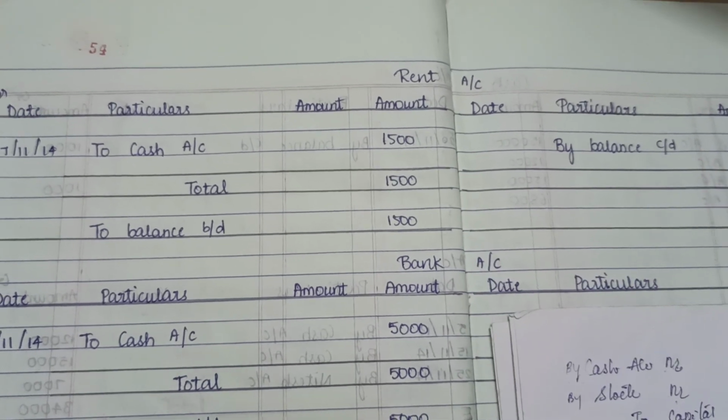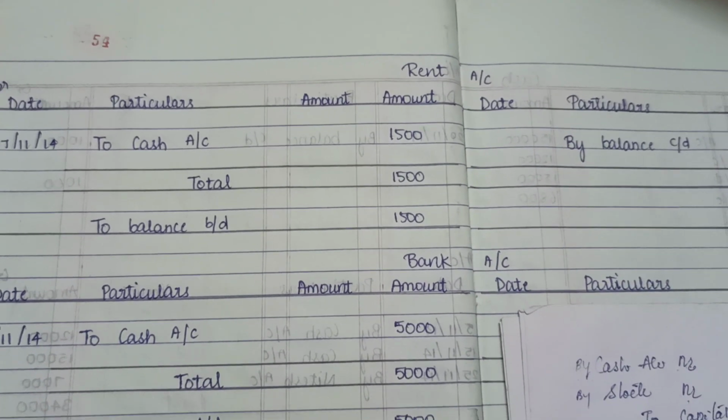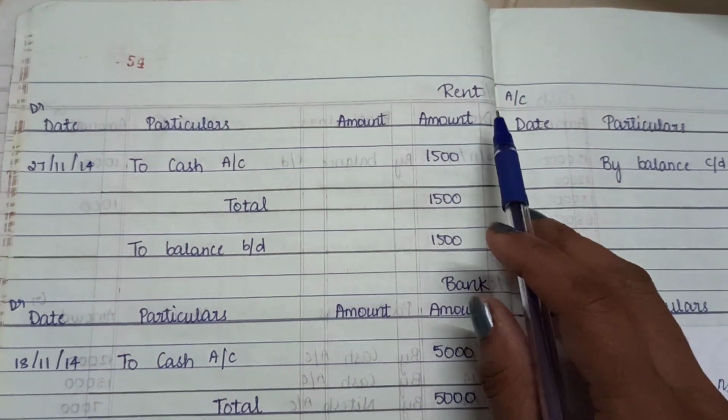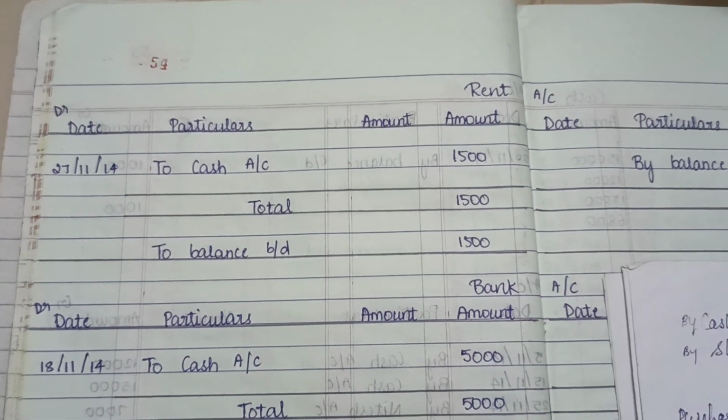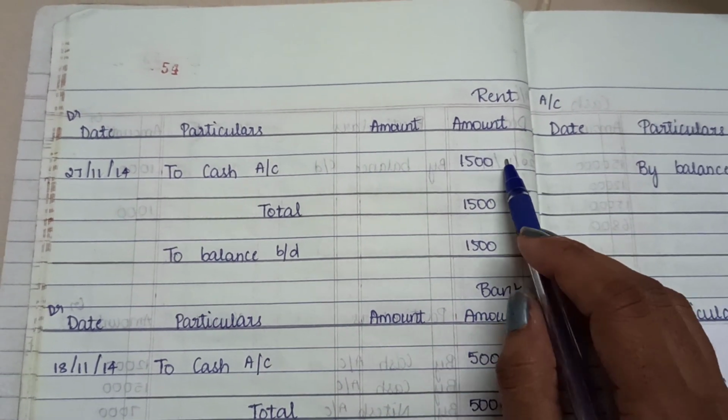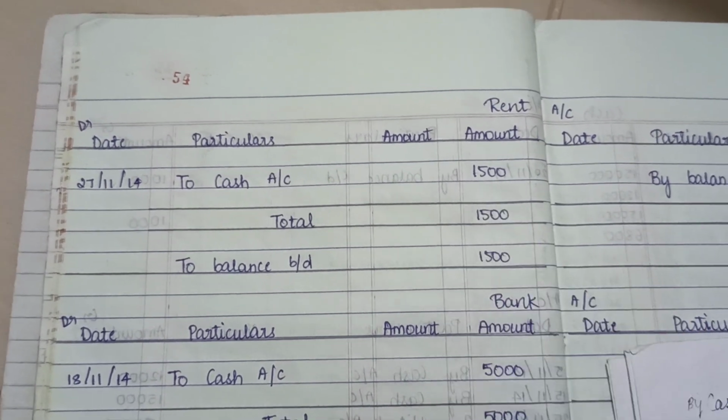Okay, good morning, girls. Continue with the ledger accounts. The next account we have here is rent account. We have done yesterday, in the last video you have seen the previous ledger accounts, how to prepare.